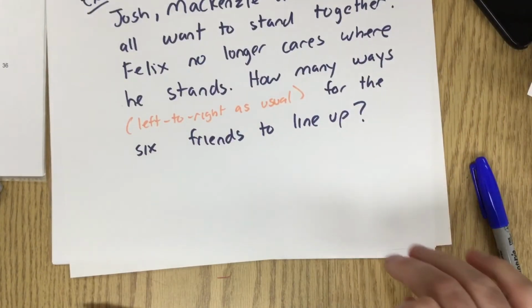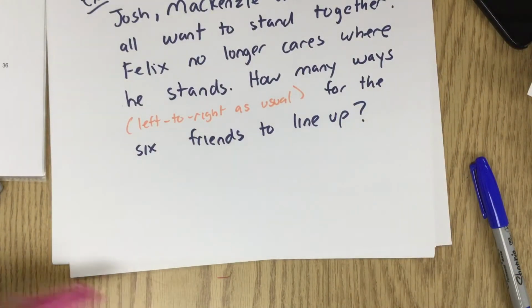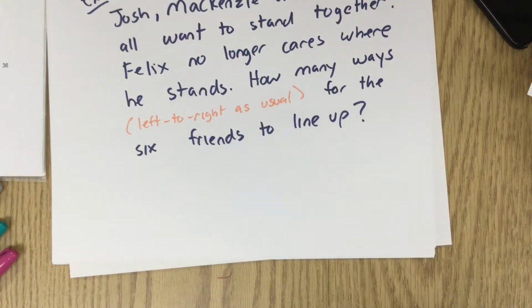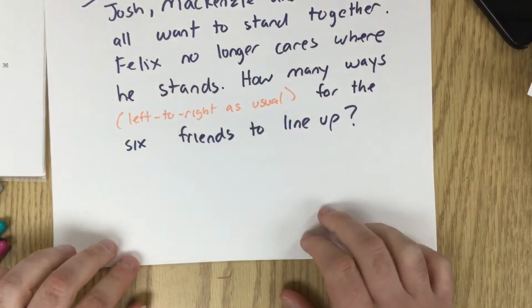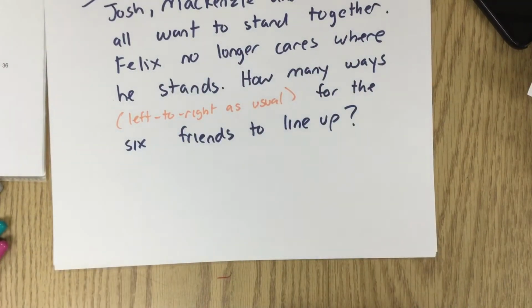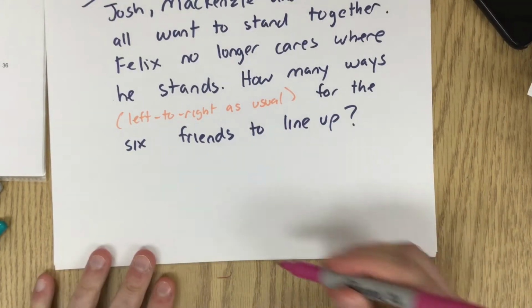Okay, now we're going to say Josh, Mackenzie, and Alex all want to stand together. The 3 of them want to stand together. I'm not saying which order, but they want to be together in some way, shape, or form. And Felix no longer cares where he stands, so he doesn't have to be on the far left. The question is, how many ways, from left to right as usual, for the 6 friends to line up? So what we have here is a block.